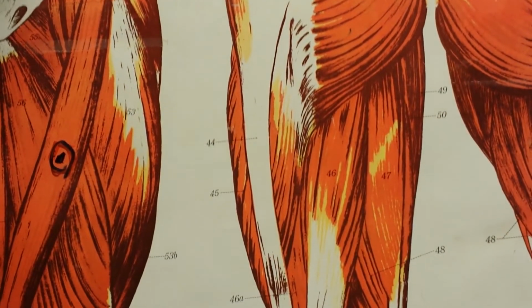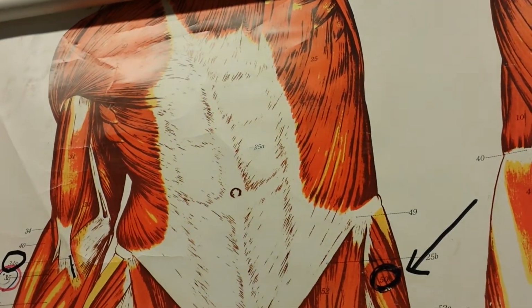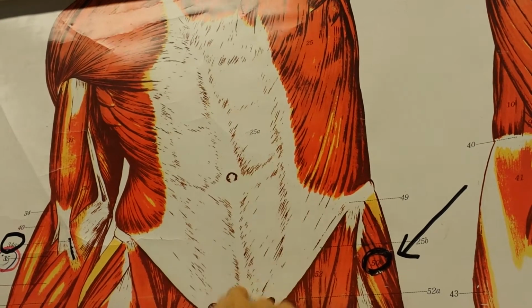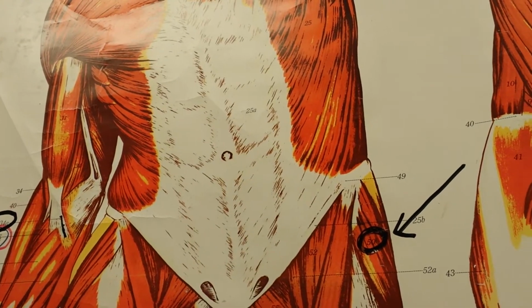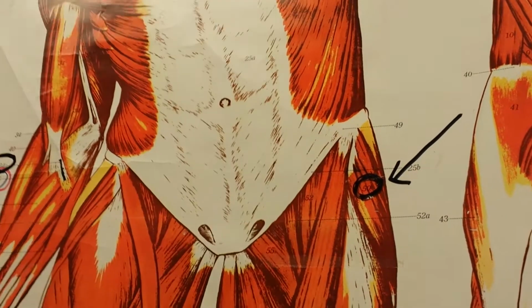So 25 here will be external obliques. Absolutely, yes. And of course, rectus abdominis is going to be right down the middle. Is that a fascia too? The white, yeah, that's the fascia.